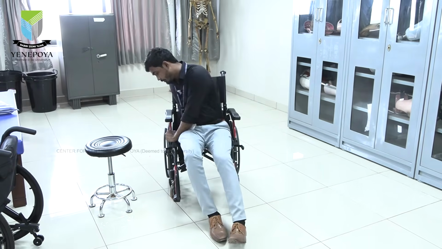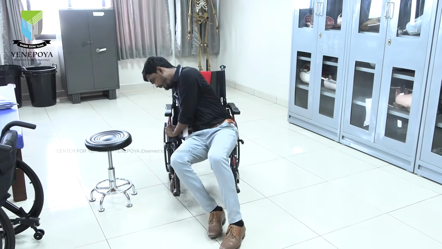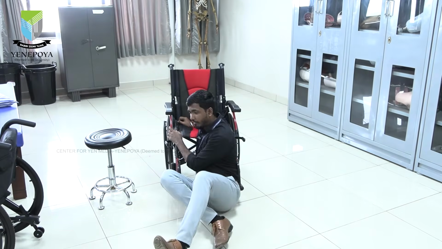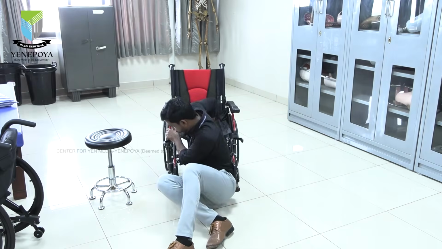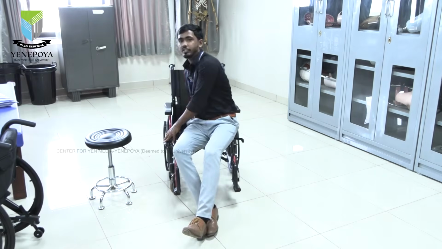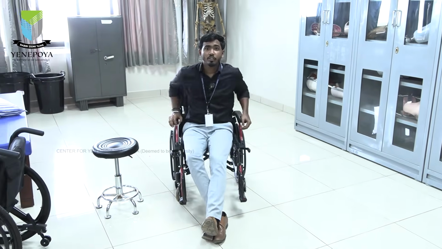So the person can do it sideways also. For that the left hand should go to the right side. So they will go like this and they will sit like this. Then afterward the same game. So you have to give pressure. Then they will drag their body like this and they will sit here. So these are the most common things the person will do in spinal cord injury.